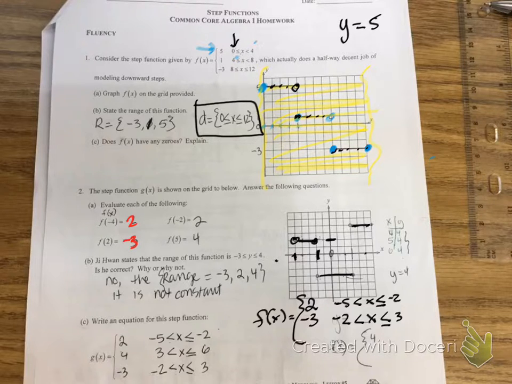Hazel: 4. It's 4. And what are the restrictions? 3 is less than x, which is less than or equal to 4. Perfect. Are you guys clear on that? Yes. What about 1c? Hold on one second.